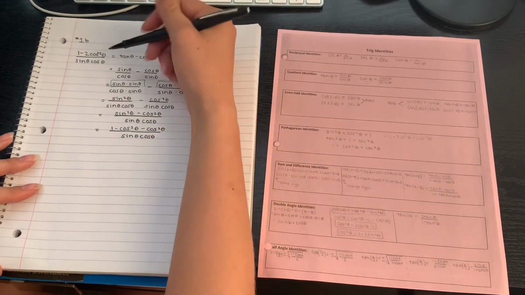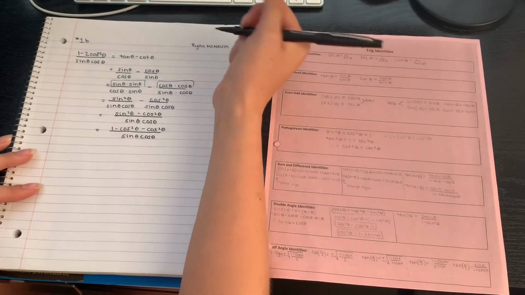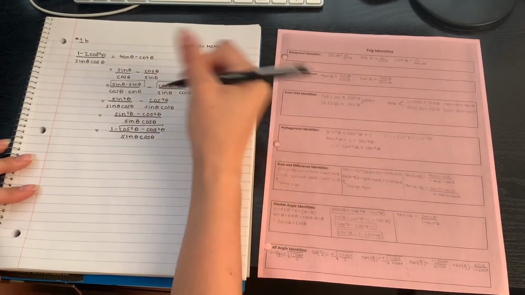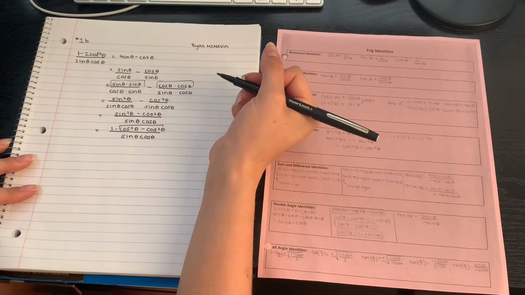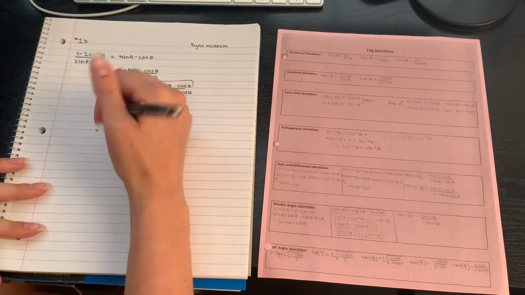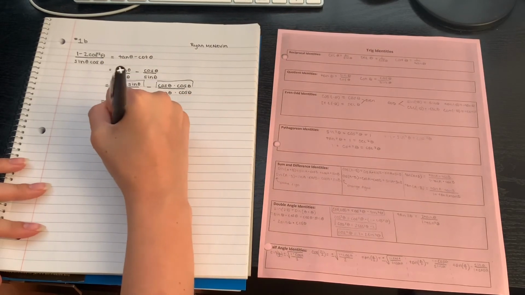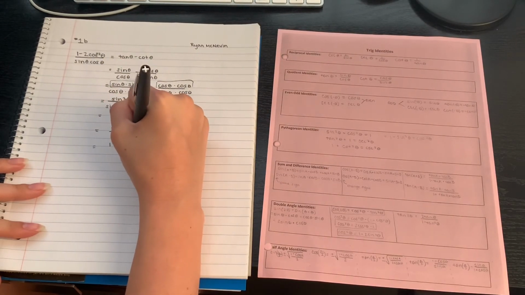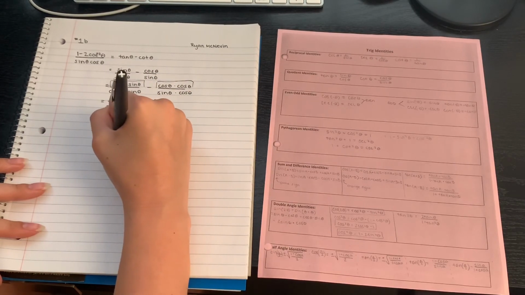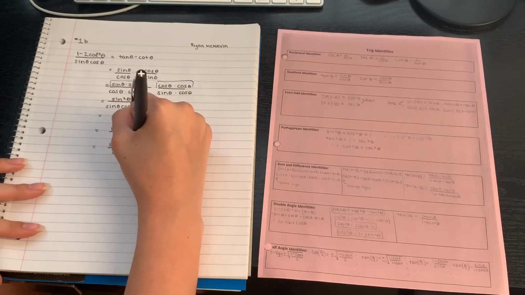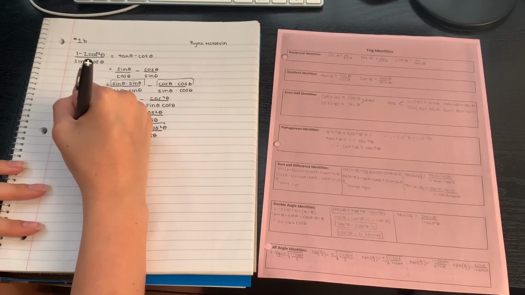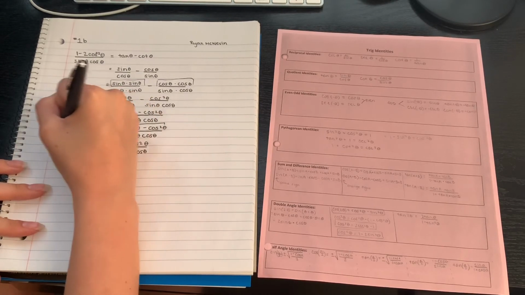And now we're getting closer to the final product. So I can combine these two right here, and there's 2 cosine squared thetas. So I'm going to do equals 1 minus 2 cosine squared theta, all divided by sine theta cosine theta. And I can see that that is what I originally started with over here.